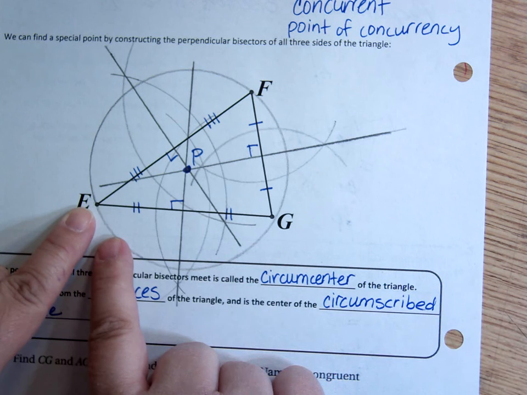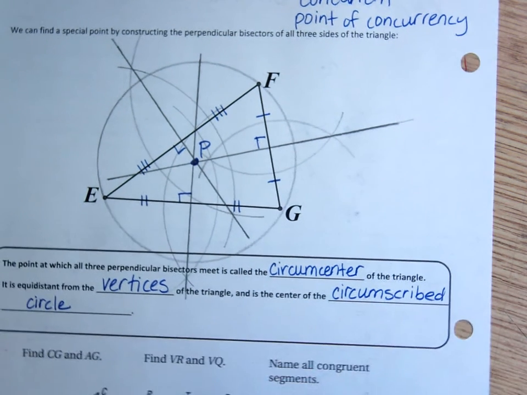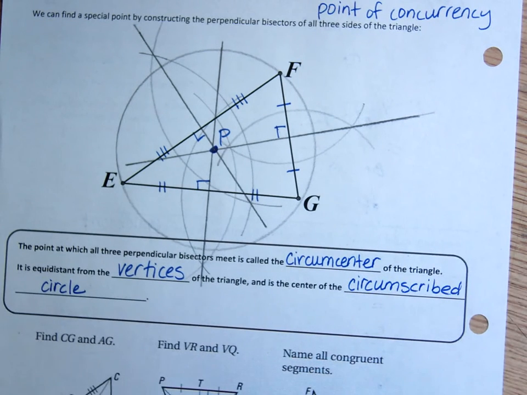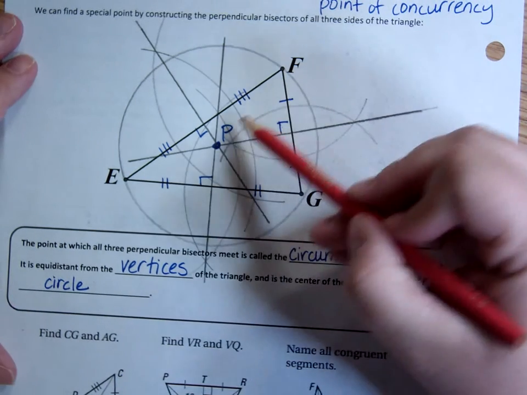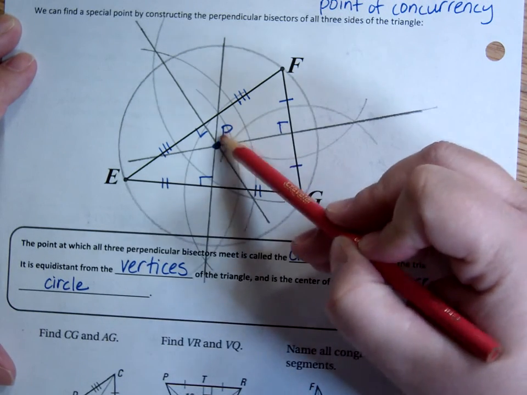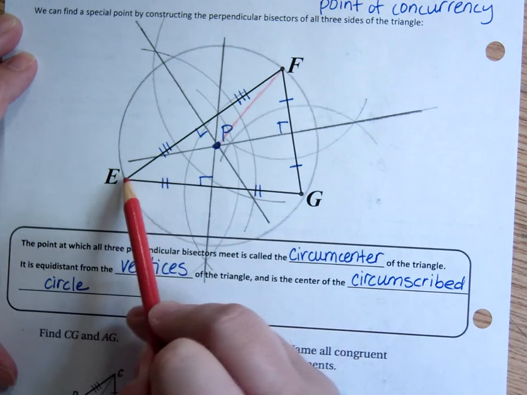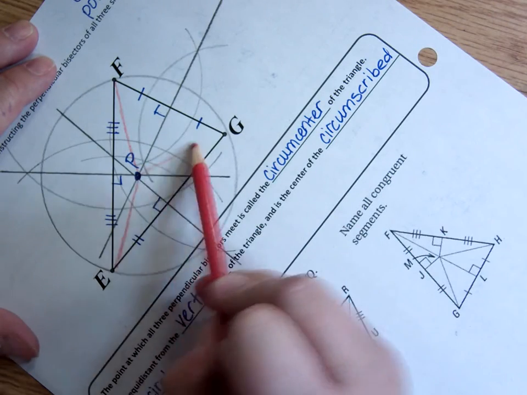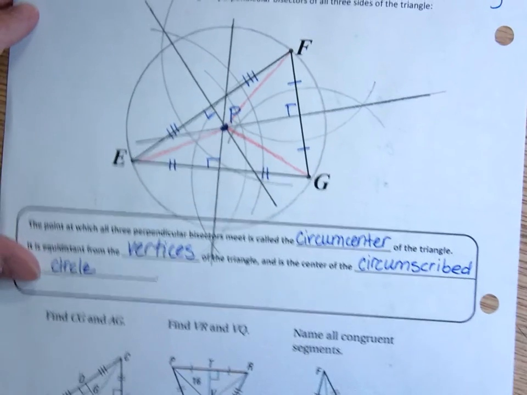So that means it's the circumcenter. That's why we call it circumcenter. It's the center of the circumscribed circle. Another point that goes with that is what we just said about it being equidistant from the vertices. If you look at the distance from P to F, the distance from P to E, and the distance from P to G, it makes sense that all 3 of those are the same. Why?